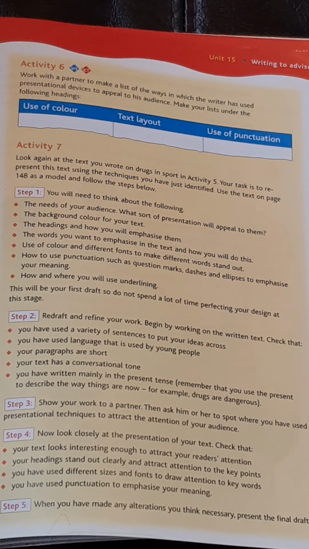It's nice to have a background colour underneath a piece of writing, but make sure it's not too dark that you can't actually see the writing on top of it, or that the two colours don't clash so it makes it difficult to read. Think about the headings you're going to use and how you're going to emphasize them. Are you just going to do them in bigger writing? Are you going to do them in different colors? Are you going to do them and underline them? How are you going to make your headings stand out?